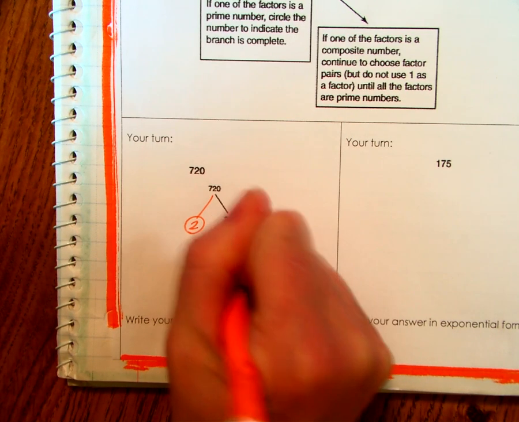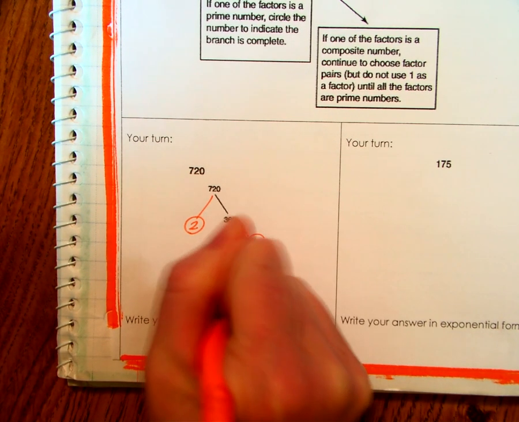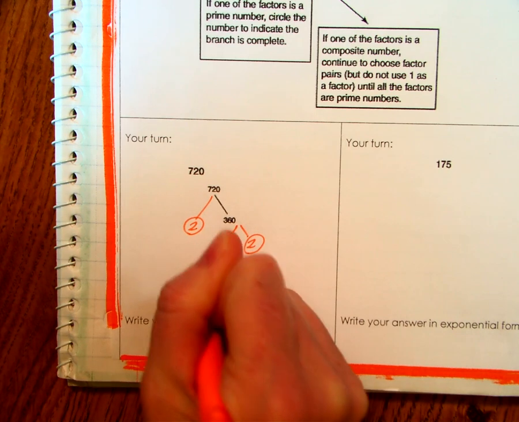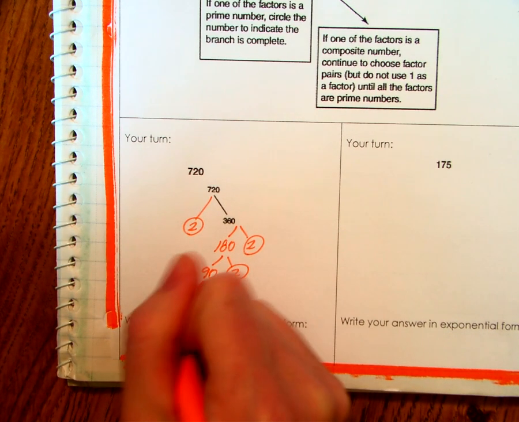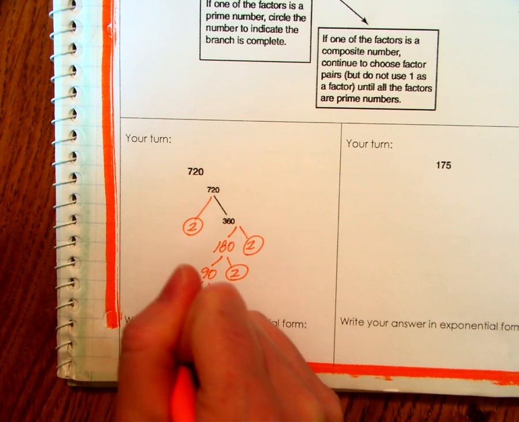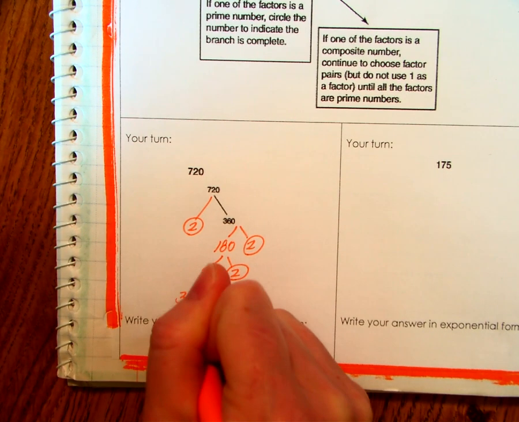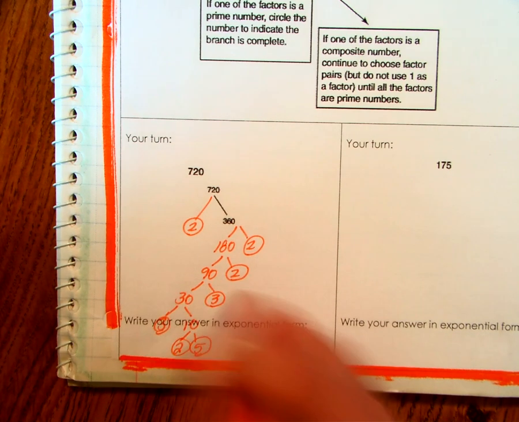360 is 180 times 2. That branch ends there. 180 is 90 times 2. That branch ends there. 90 could be 30 times 3. That branch ends there. 30 could be, I'm going to fall over into my work here, 3 times 10. 10 could be 2 and 5. Okay.